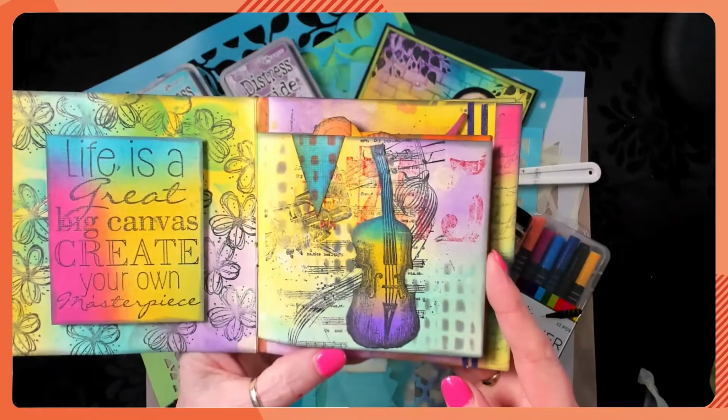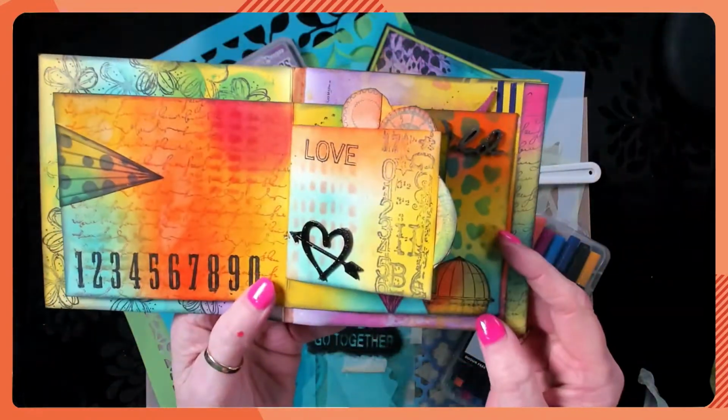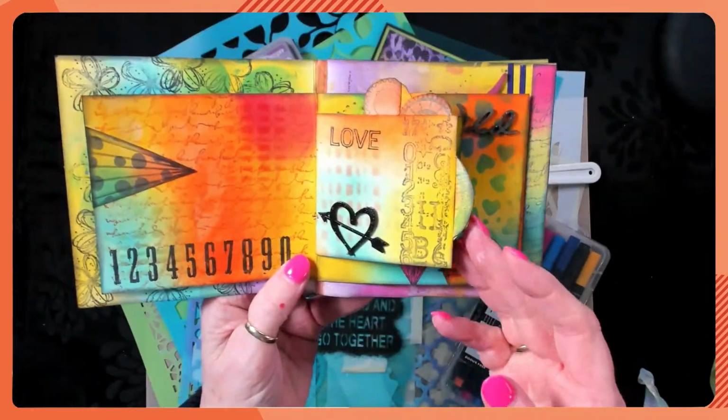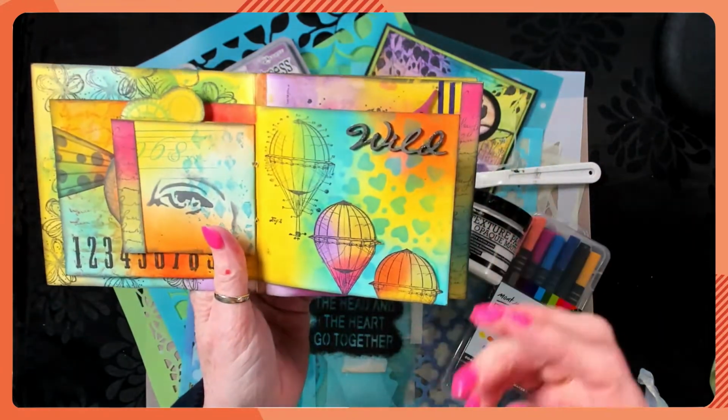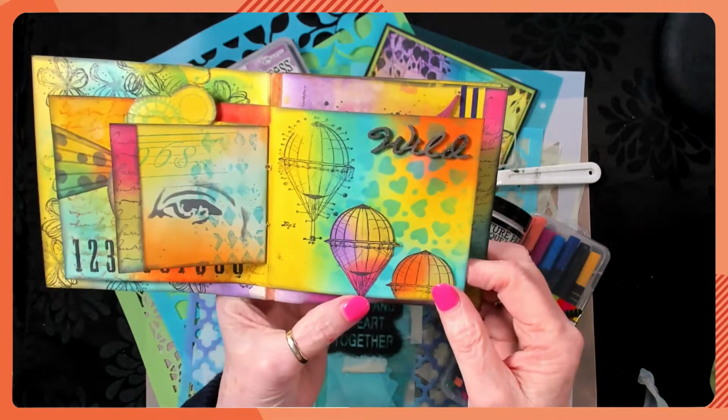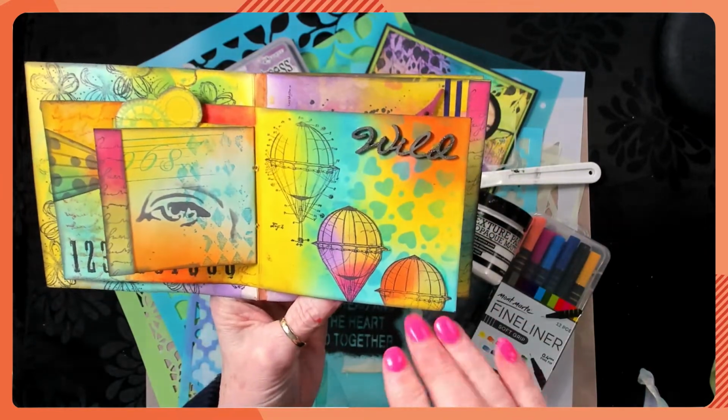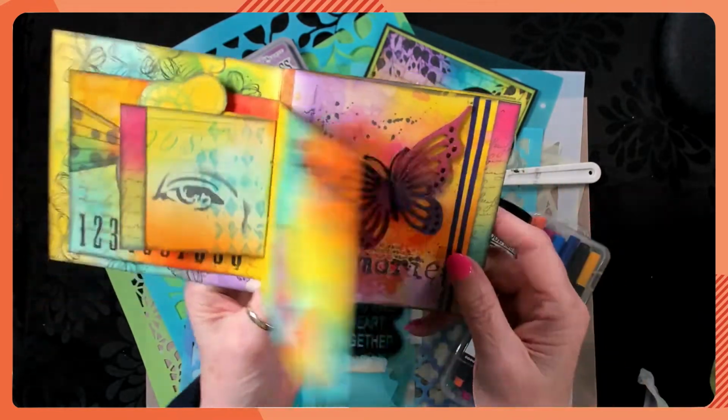You can just see that it adds layers to the project you're doing and gives it a bit of character or dimension, and makes the pages look more interesting than just having ink on the page.